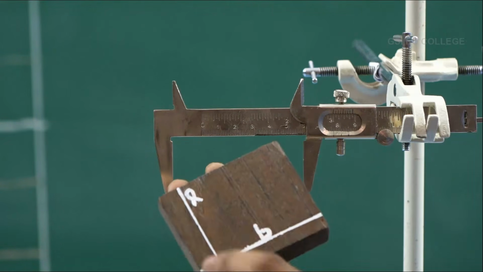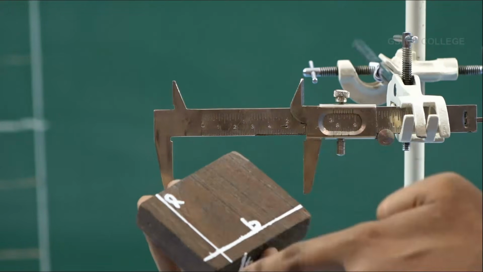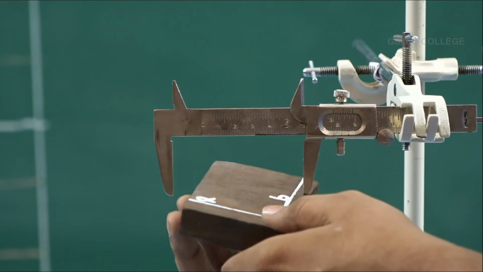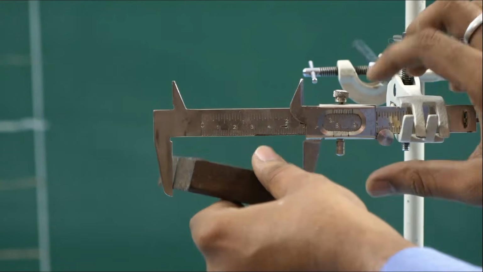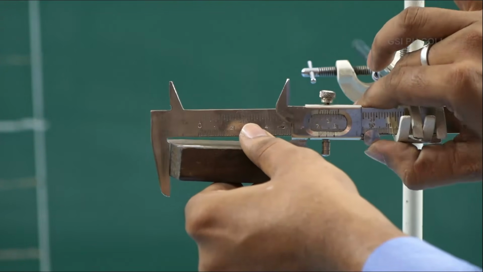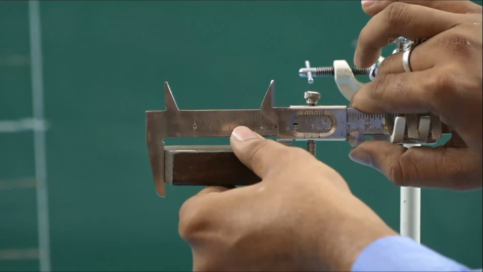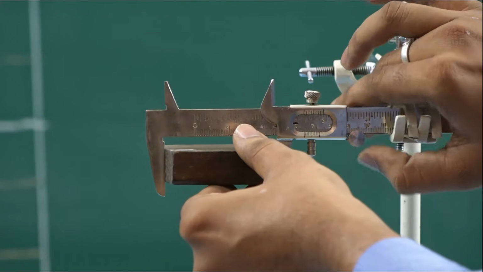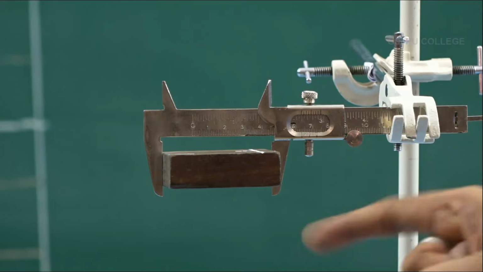You can see here this is the length. Slide the vernier slowly such that the object fits into the lower jaws. So the object is now fit into the lower jaws.